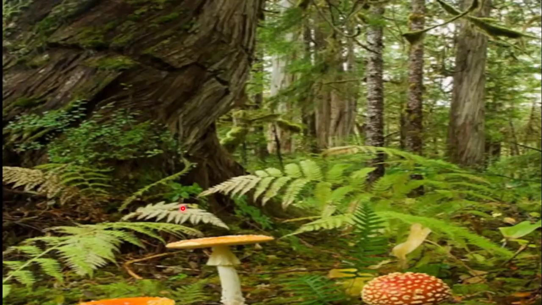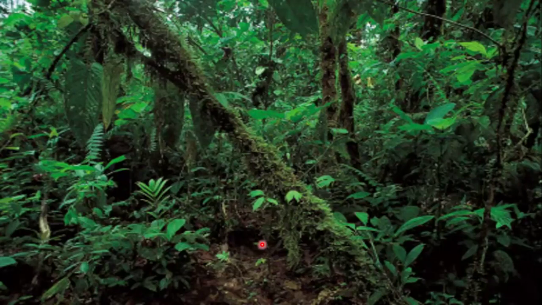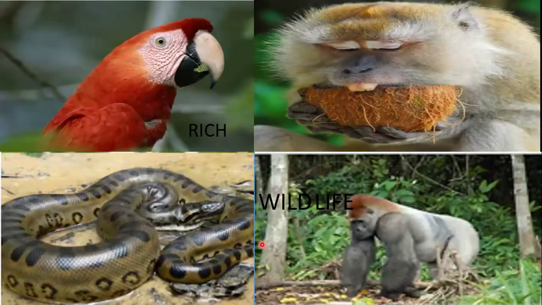Fungi play an important part in the nutrient recycling in these forests. Tropical rainforests have biodiversity in abundance. The varieties of plant and animal species are many. Insect populations thrive here.